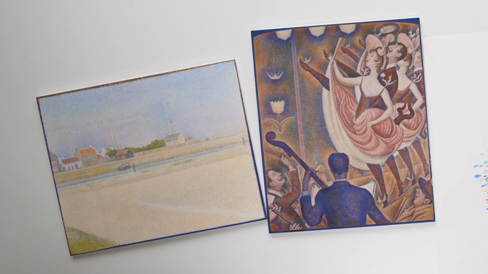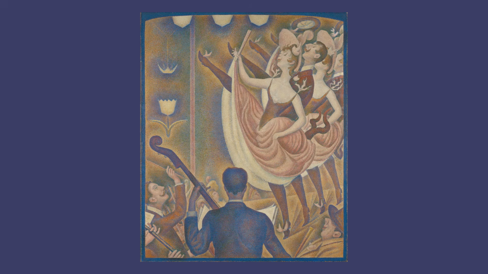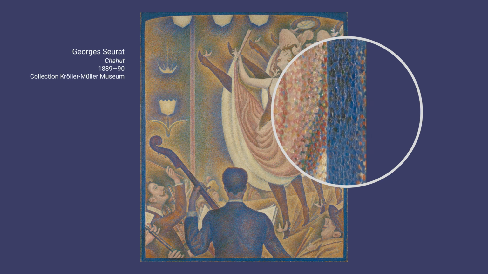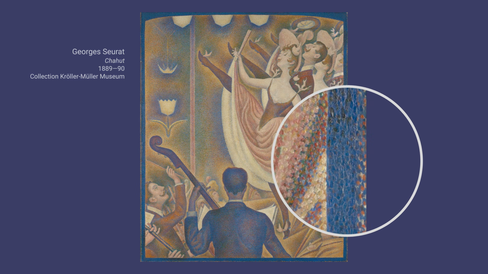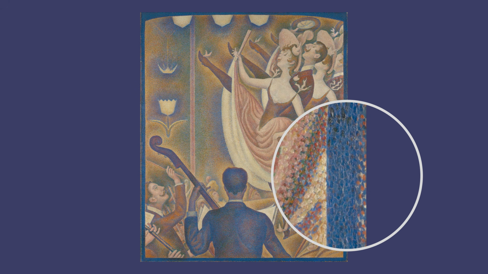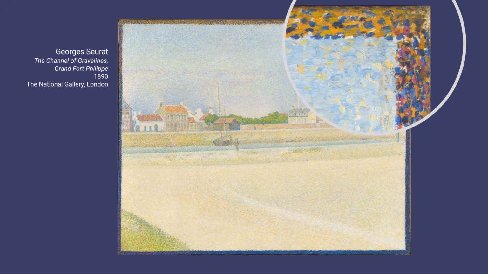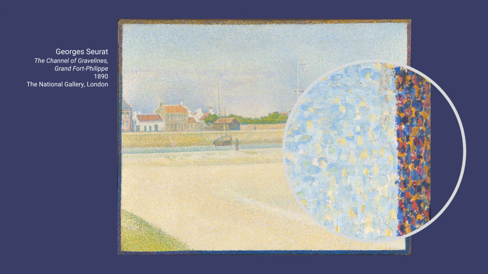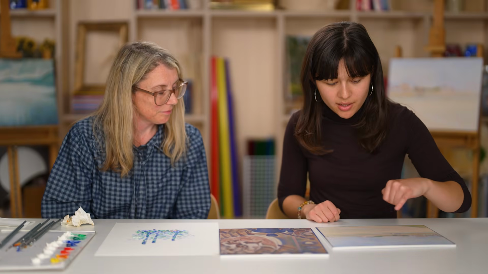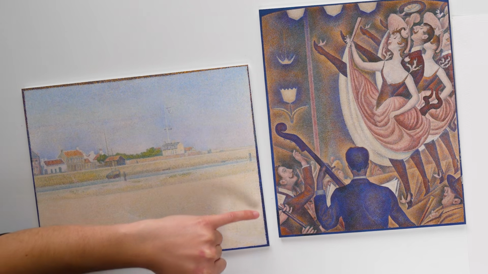One of the things that I find really interesting about these works is the way that Seurat paints borders around his works. You can see here with Chahut, this dark blue border, and it's filled with little orange dots, kind of surrounds the painting. And same here with the Gravelines as well, this mix of blue and orange dots. And it's interesting because you can see the way not only that he paints this dotty border, but also that he changes it according to the tones on the interior of the picture.